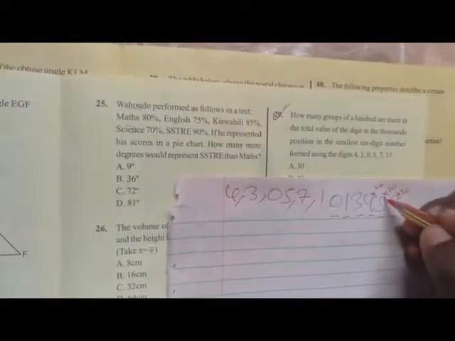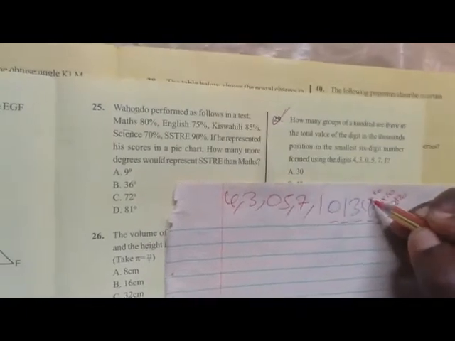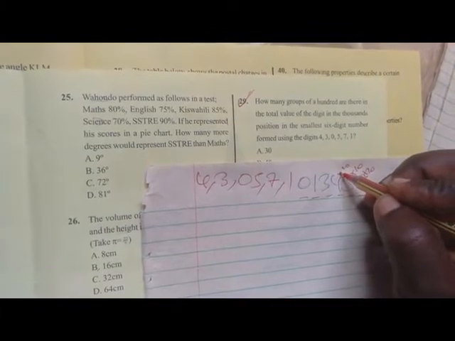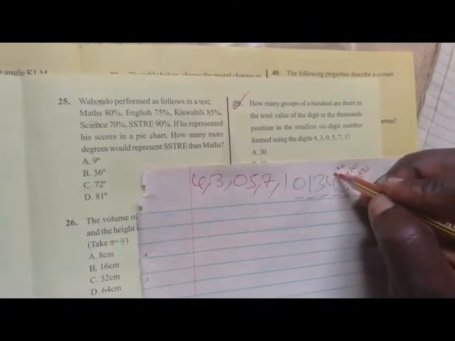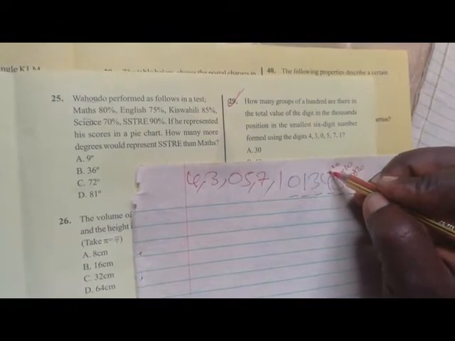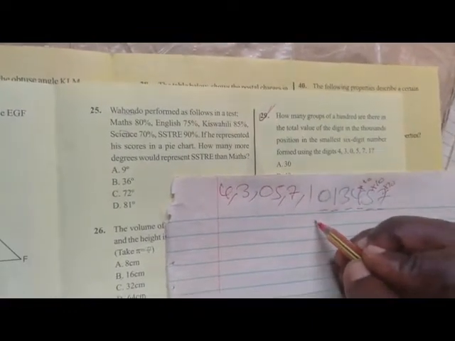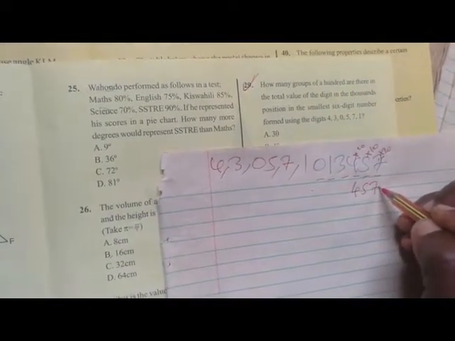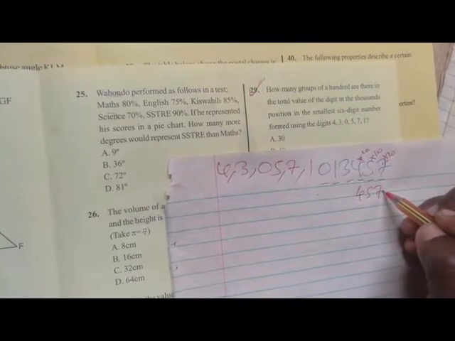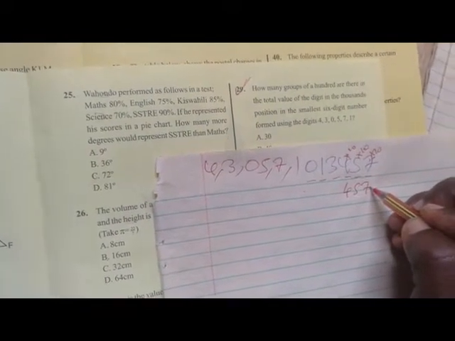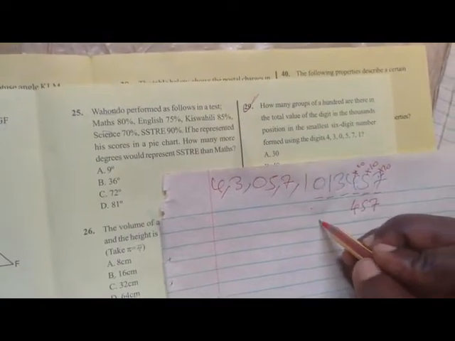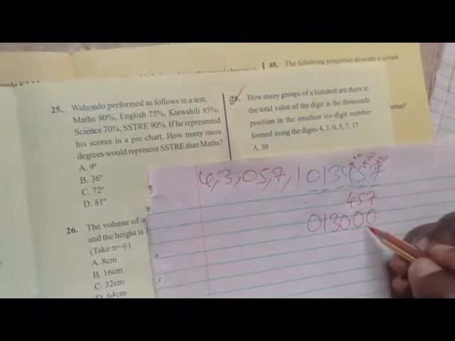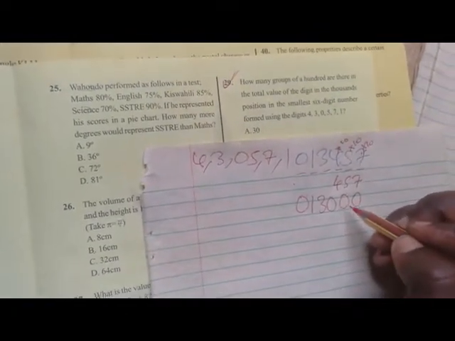Because this is ones, tens and hundreds, in this case the values of 4, 5, 7 are represented by 3 zeros. Hence the number will be 0, 1, 3, 0, 0, 0.